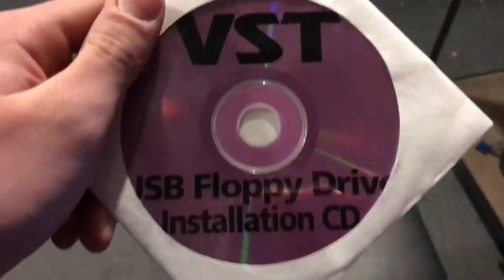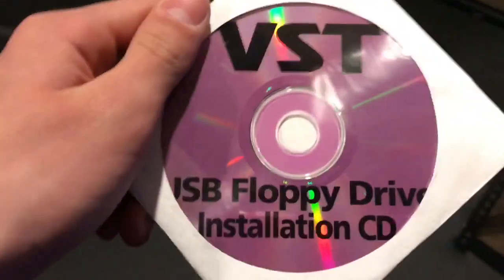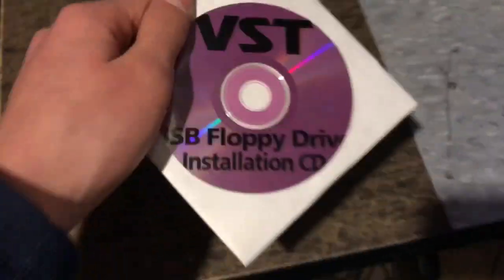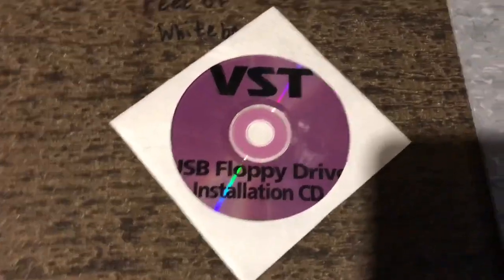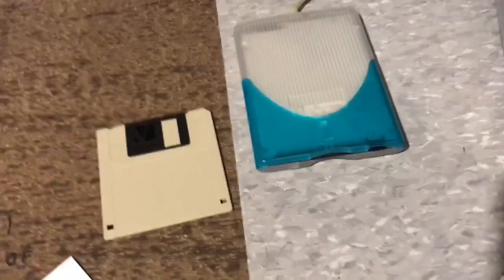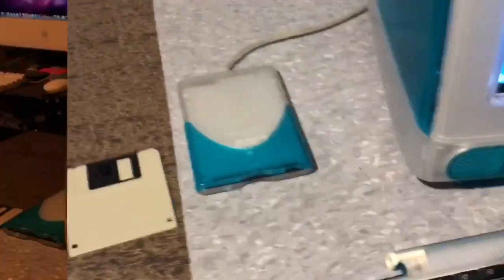But actually, let me quickly show you the disc just in case. But yeah, so this is what the disc looks like. It's pretty unprofessional if you ask me. It just says VST USB floppy drive installation CD. So yeah, basically this is the disc. You're going to want to install that on your computer, and then this will work. So yeah, now that we have this connected, let's go on to the next step.